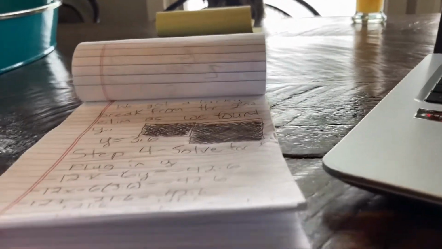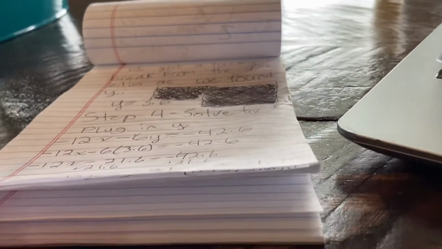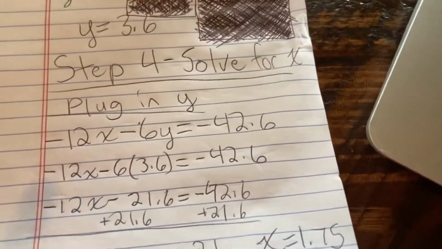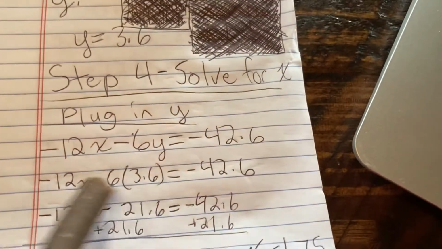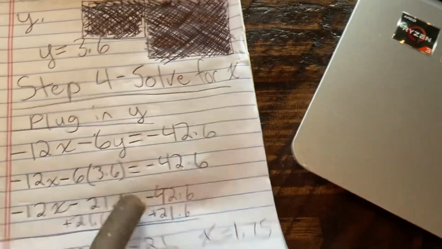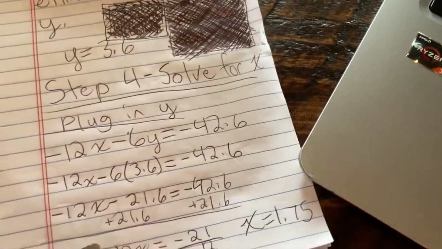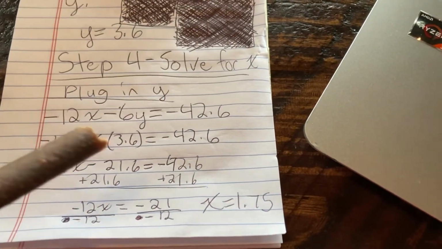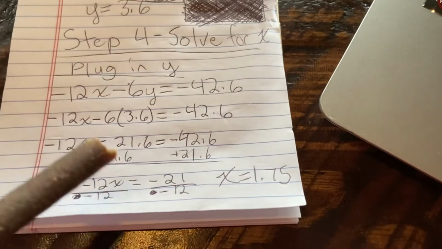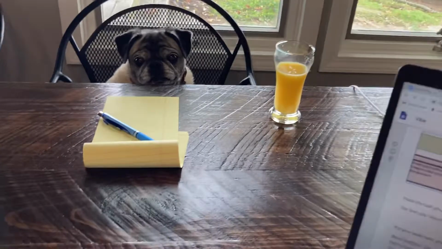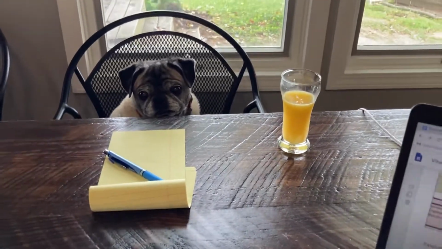Sure. For step 4, we're going to plug in y back into our -12x minus 6y equation that we got. Okay, so we plug in y, right? And then we get negative 12x minus 21.6 equals negative 42.6. And then we add 21.6, and then we get negative 12x equals negative 21. We divide by negative 12, and x equals 1.75. So now we have y and x, okay? I know, this is getting very interesting.